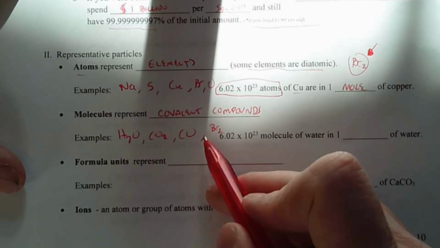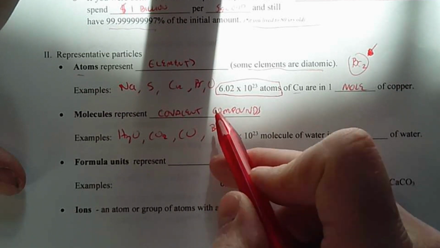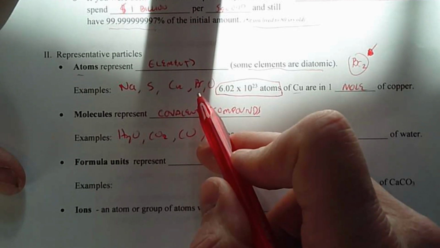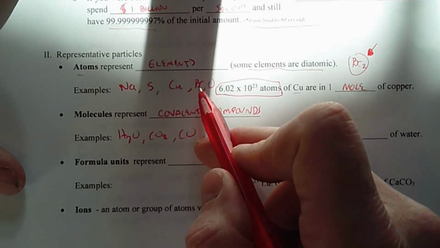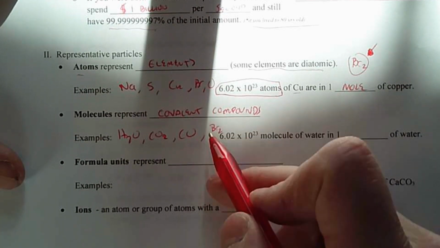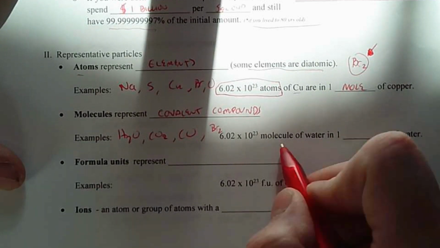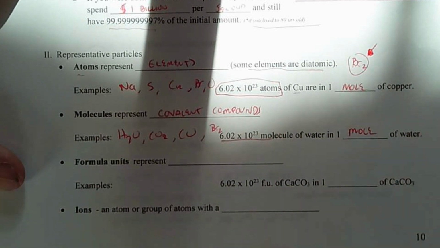Don't forget that Br2 is a molecule. If we're talking about elemental bromine, even though Br is not going to be found naturally just by itself, it will be in this form. If you have this many molecules of water, you have 1 mole of water.